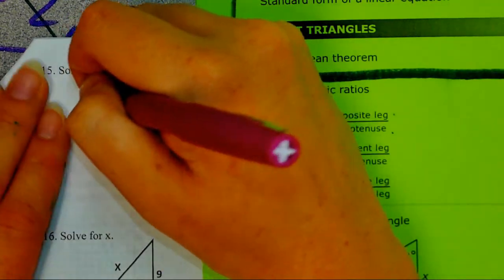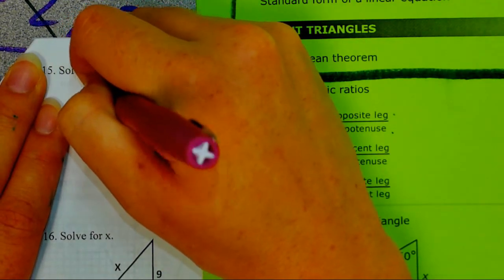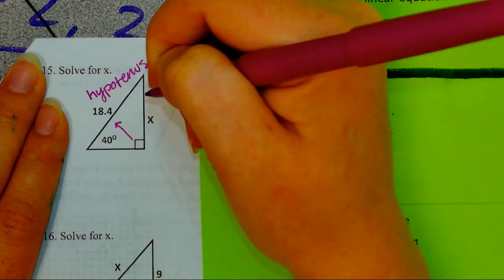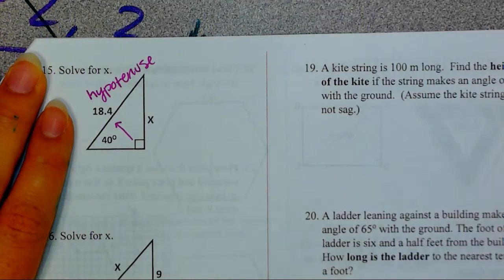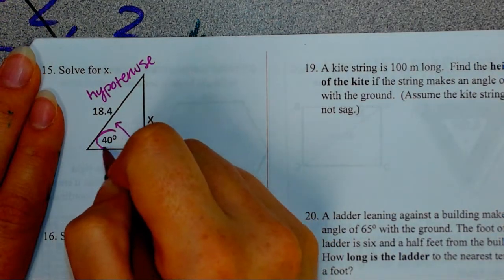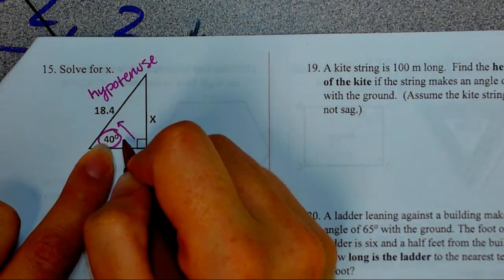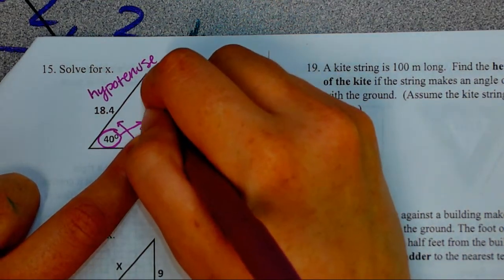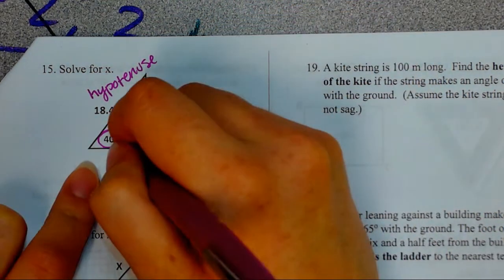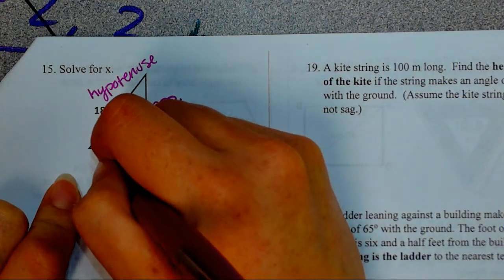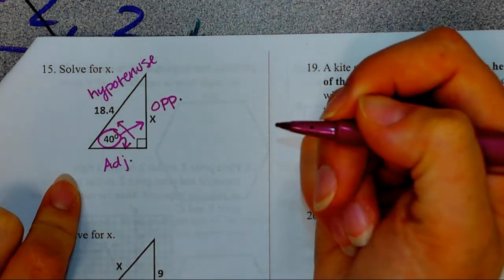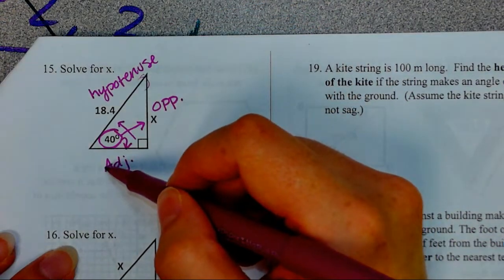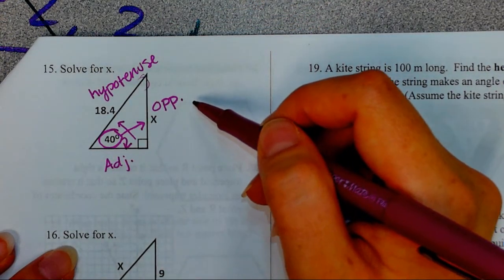The hypotenuse doesn't change. It will always be across from the 90 degree. Your opposite and adjacent change depending on where this angle is. So if this angle is in this corner, across from 40, that is your opposite side. Next to it, this is your adjacent side. If the angle were on this side, then this would be opposite and that would be adjacent.